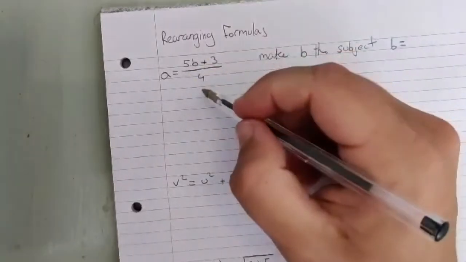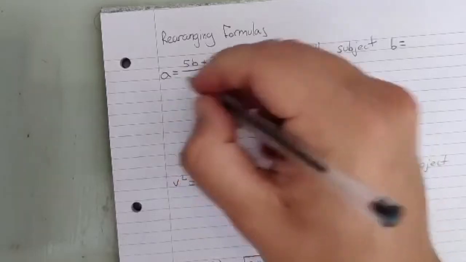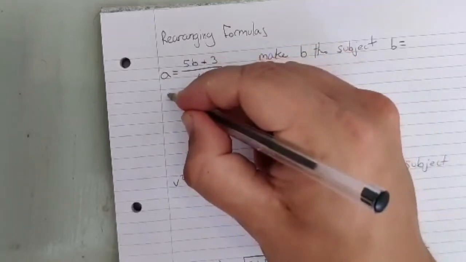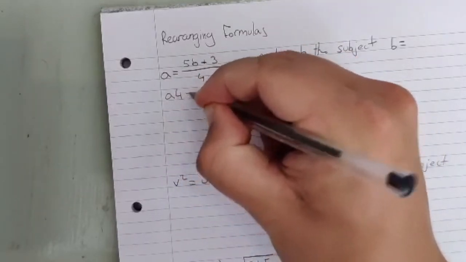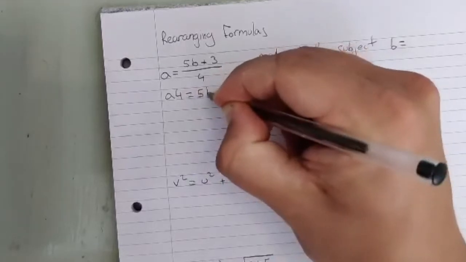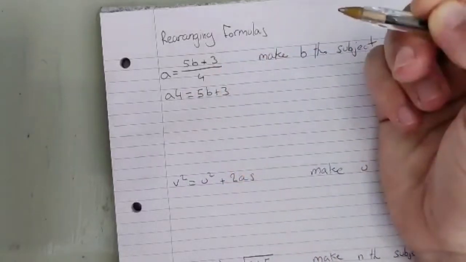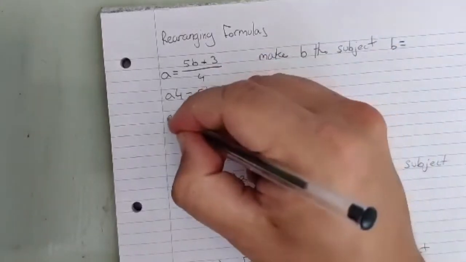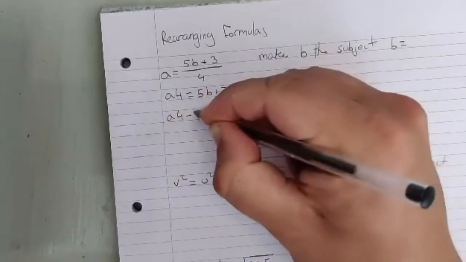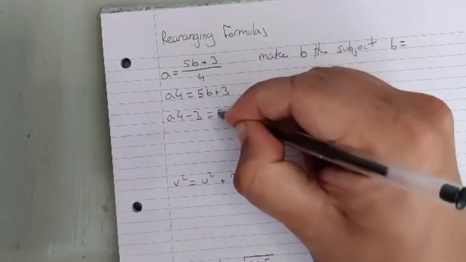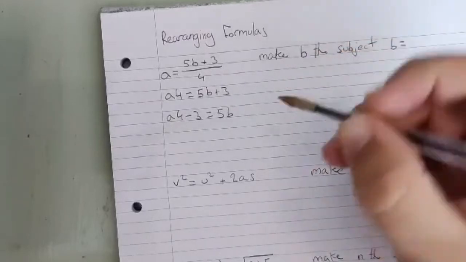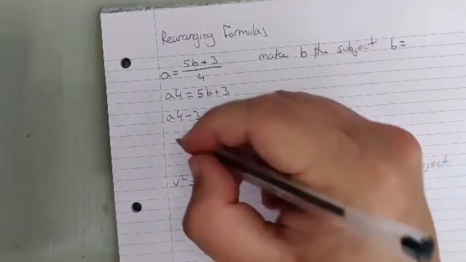So in this case, what you'd do is you'd multiply both sides by 4. Then minus 3 from both sides. Divide both sides by 5.